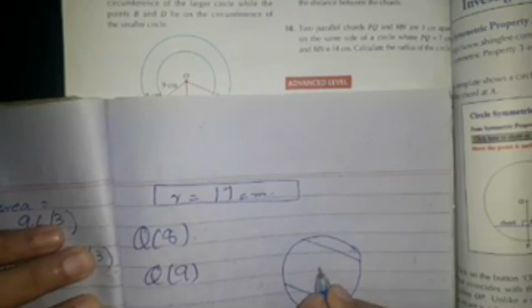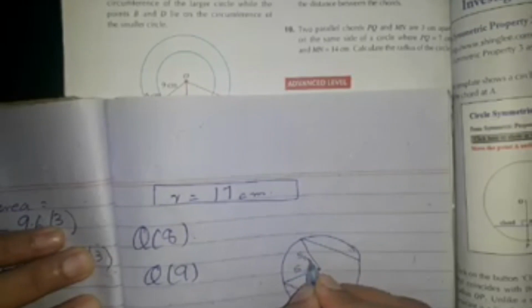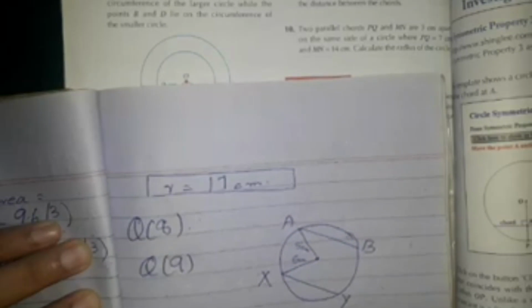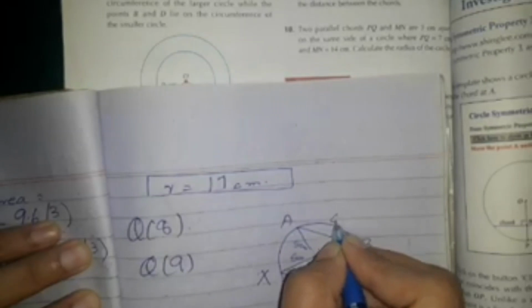Now, question number 9. The lengths of two parallel chords of a circle of radius 5 cm are 6 cm and 8 cm. In question number 9, two parallel chords are given to you. Again, we know the radius, which is 5 cm. And the lengths of the chords are given to us. If I write this, these two chords are AB and XY. The lengths are given to us, which is 6 cm and 8 cm.